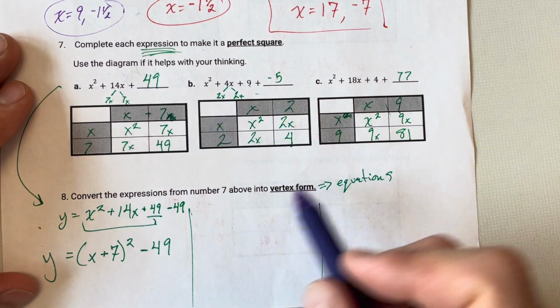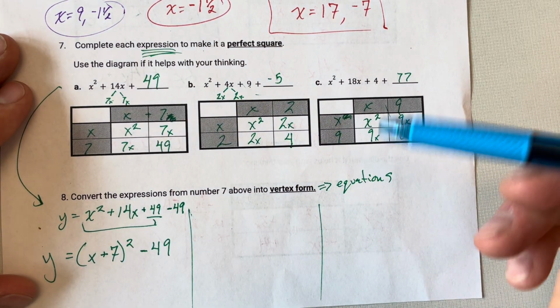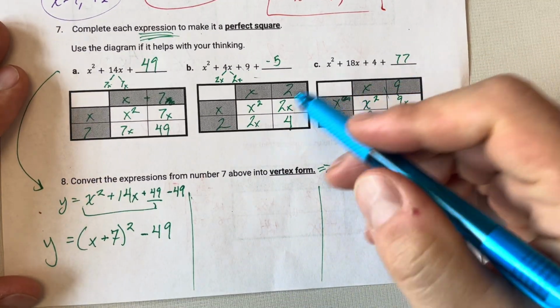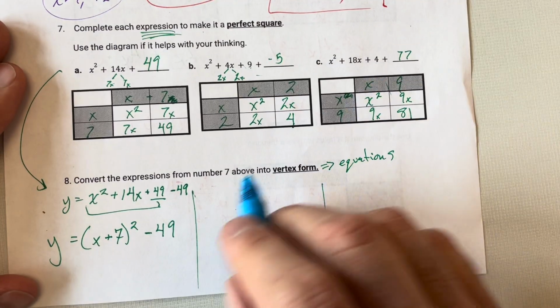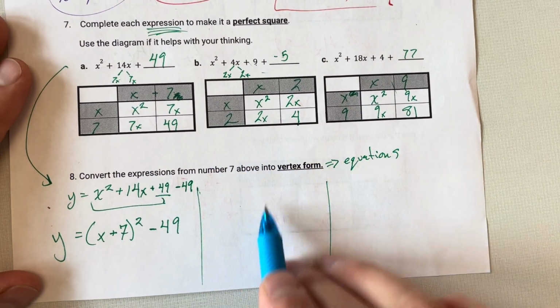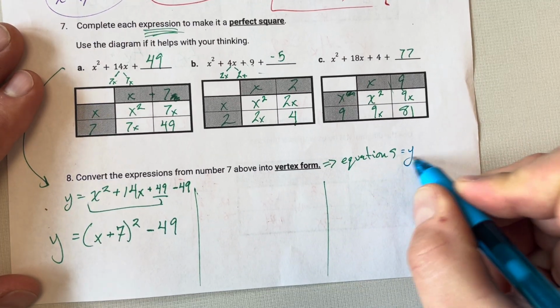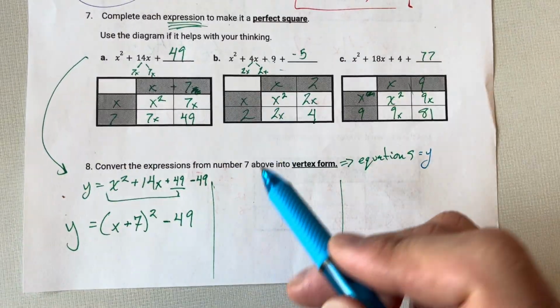A little clarity on these problems down here as well is that when we look at this, we are solving these in a way that helps us with really writing them in vertex form, equations. We're setting them equal to y for these. So, all right, we solved this one in the last video. In this video, let's focus on this one.